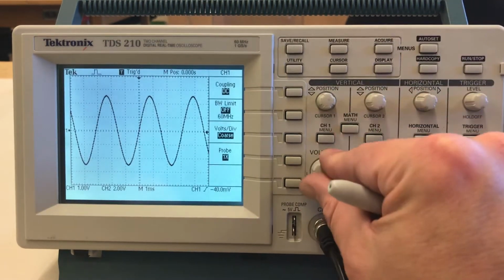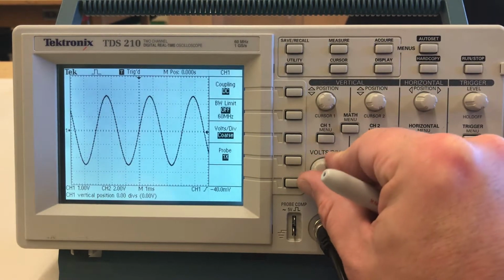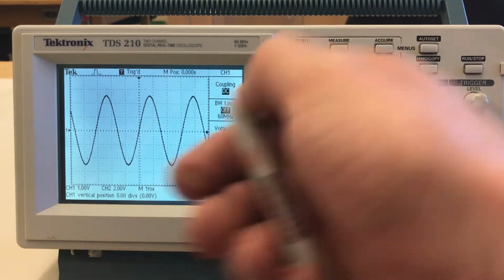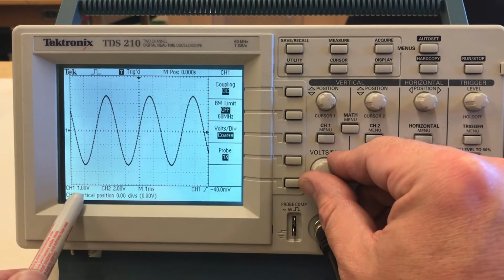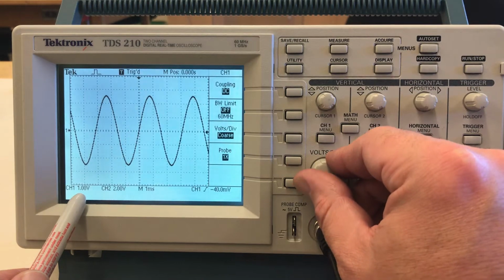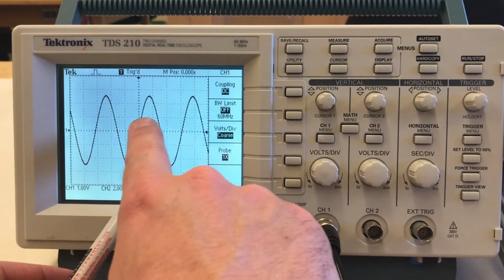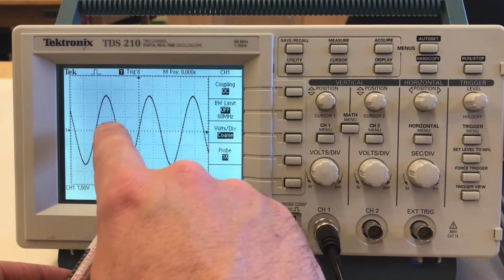And I can change the vertical scaling here with the volts per division. So if you watch down here, it says channel 1, 1 volts. That's my scaling right now. That means each of these dotted lines is 1 volt.